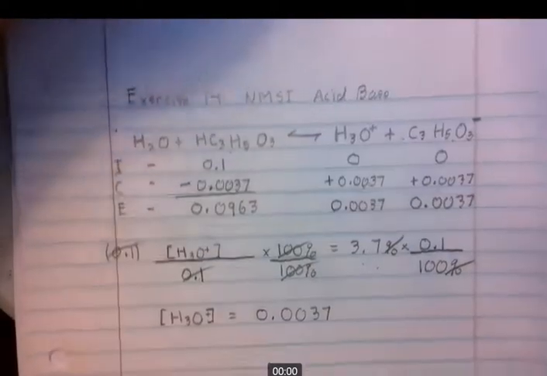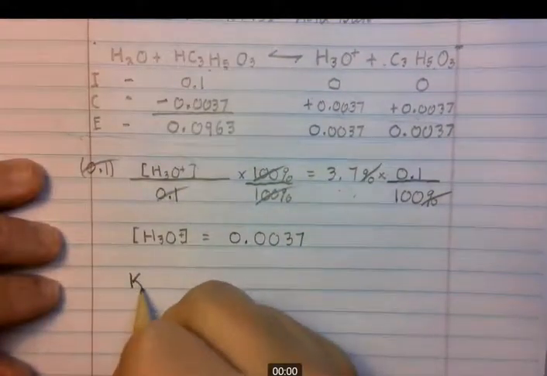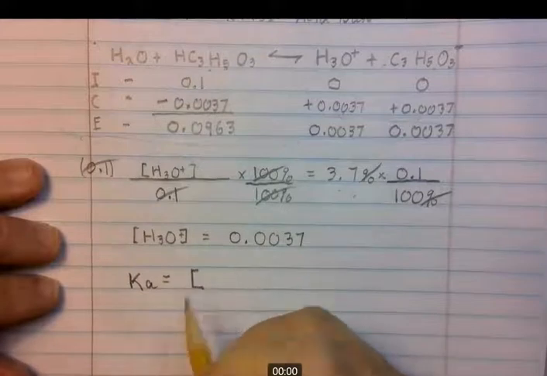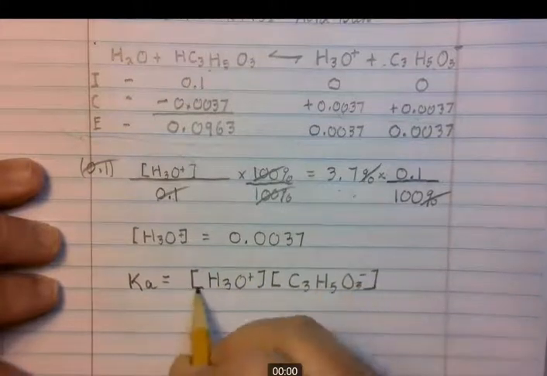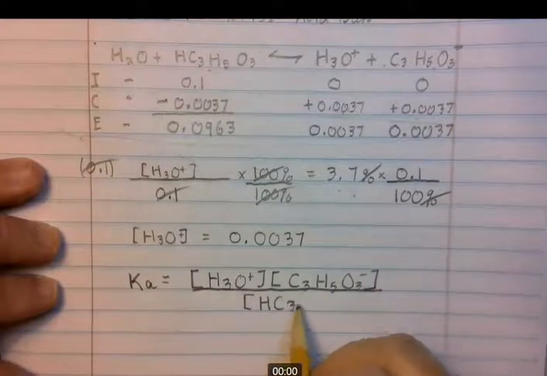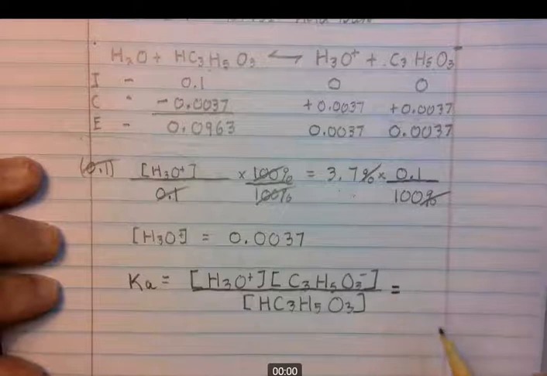So let's write the general equation. It's always good to write the general equation first. So Ka equals, okay, and now we can plug in the numbers. Let's just do it right over here.